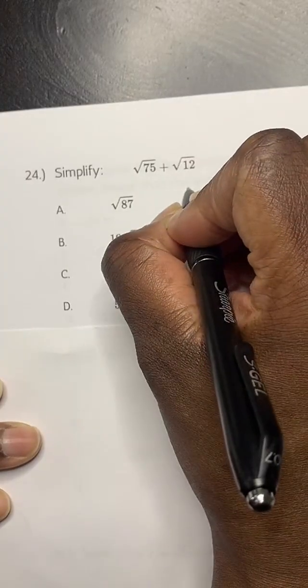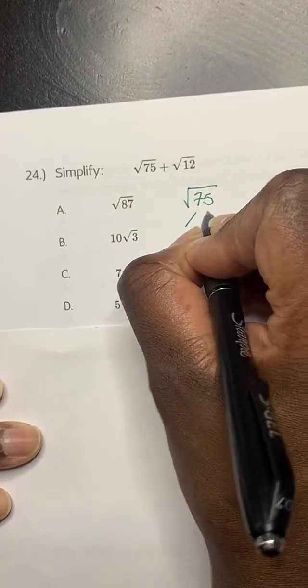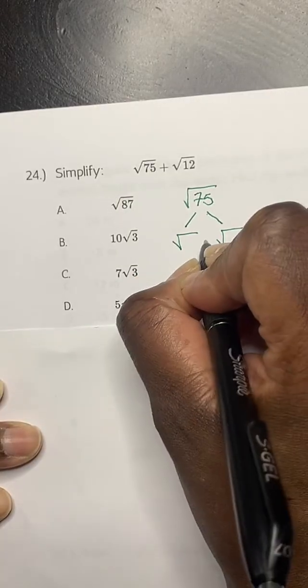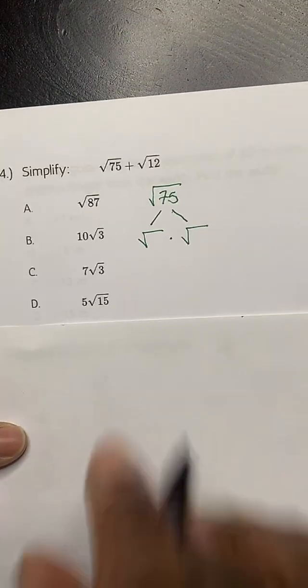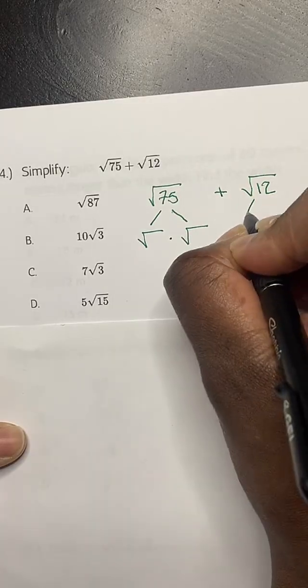If I have the square root of 75, I want to break it down into 2 radicals that multiply together to give me my 75. Plus, we're going to do the same thing with the square root of 12.